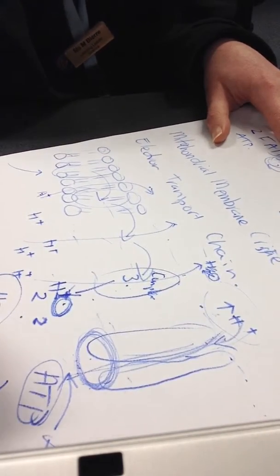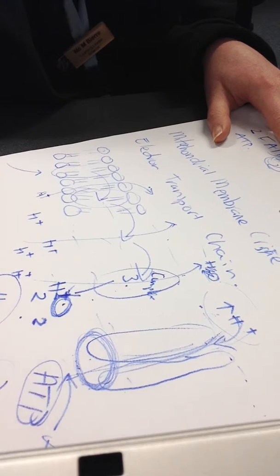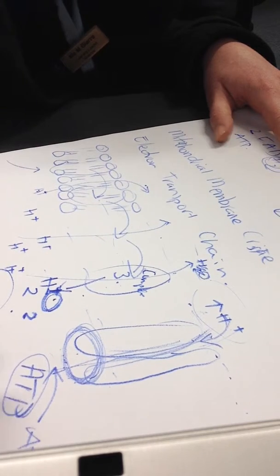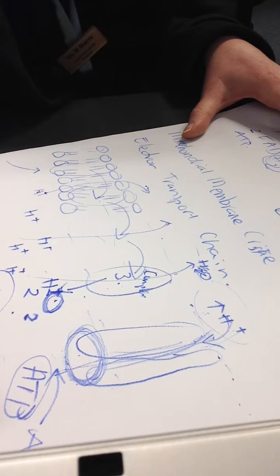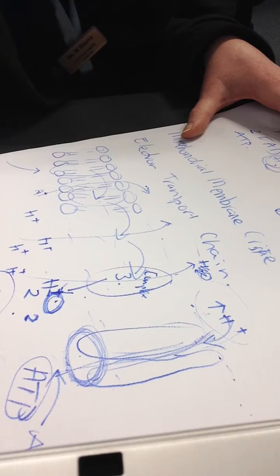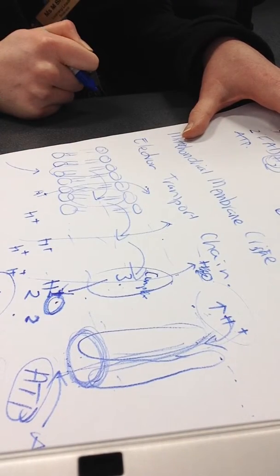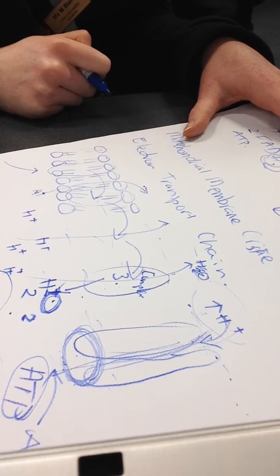So you end up with 38 ATPs produced for the total process, and 4 of them have come from the glycolysis and the Krebs. Cool. My God, that's a lot of information. Alright.